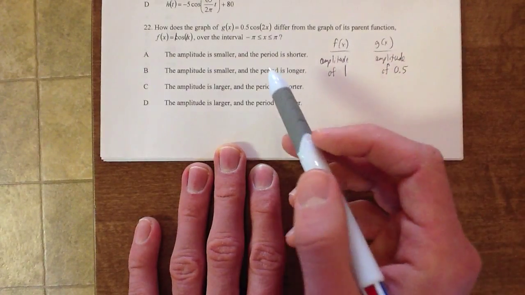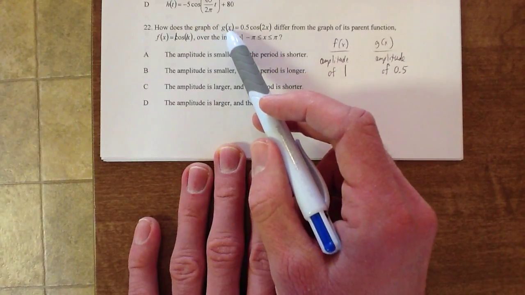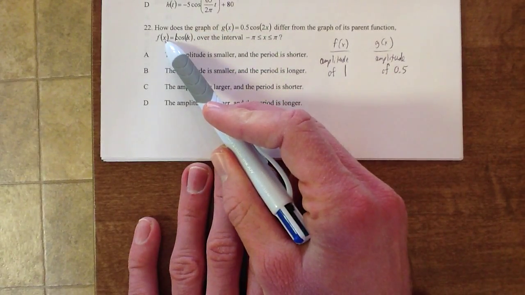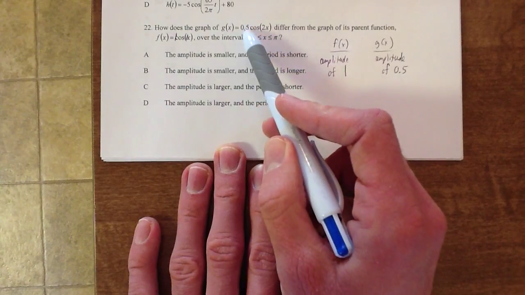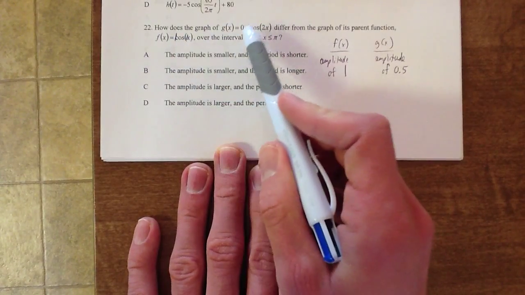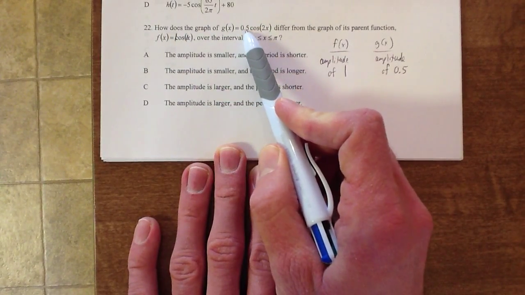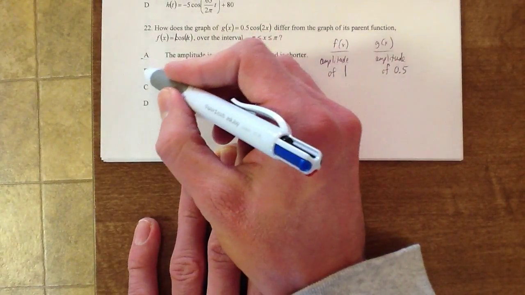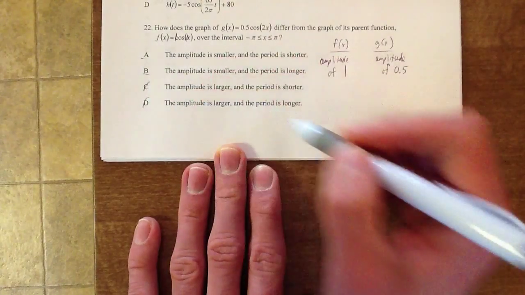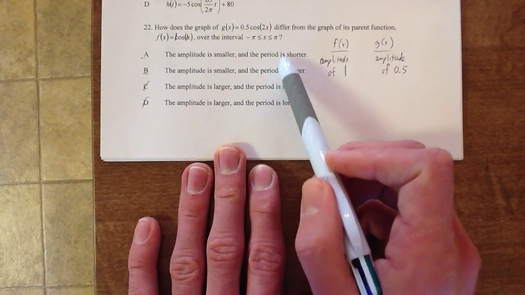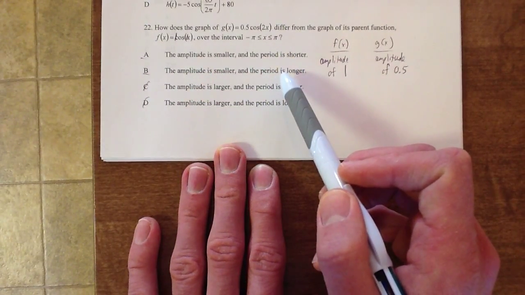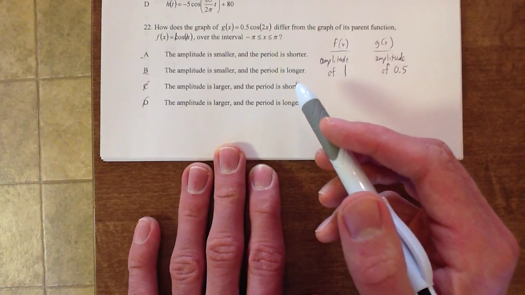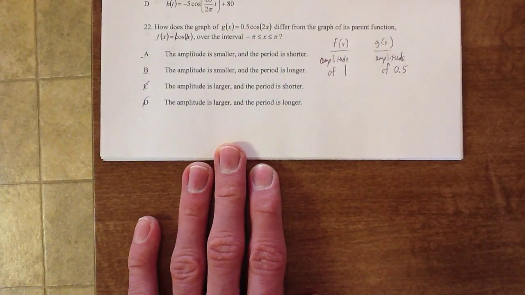So let's see. How does the graph of that compare to that one? Okay, the amplitude of that compared to that. The amplitude of that is smaller than that one, so that means that it's either A or B. That rules out C and D. So now we have to determine the period. And while that can get tricky, I'm going to tell you first, and then we're going to graph it.